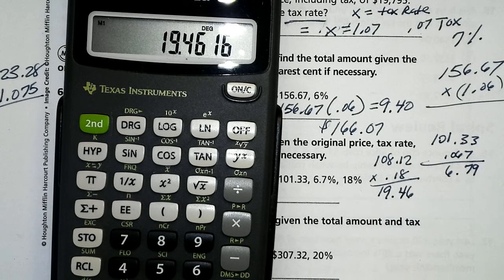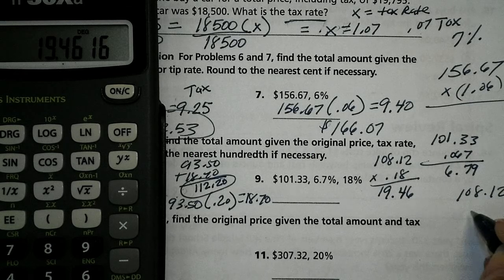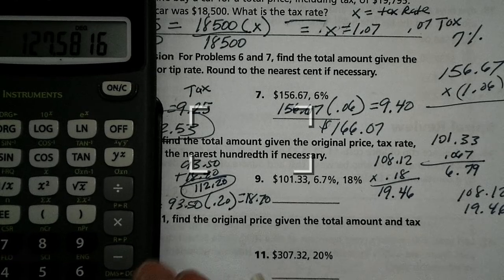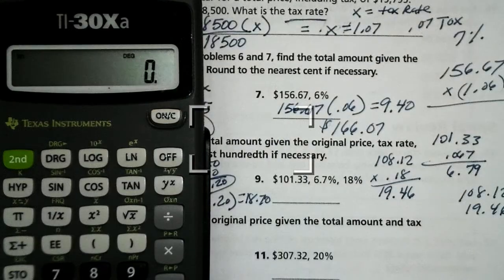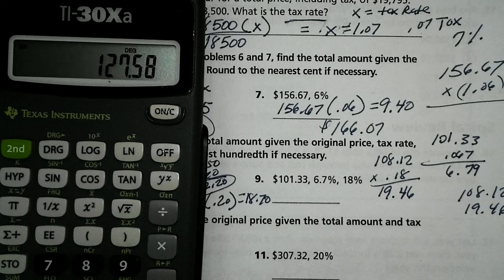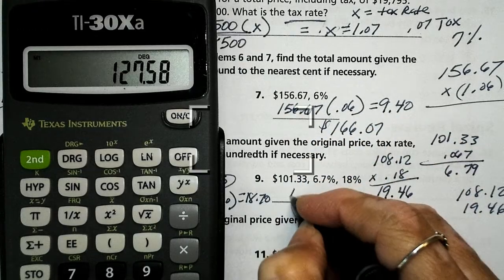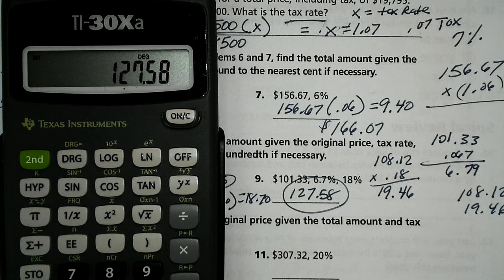So $19.46. And then you're going to add 108.12 and 19.46. Why did that do that? 108.12 plus 19.46. So we should get what? $127.58. That's what I got. Awesome.